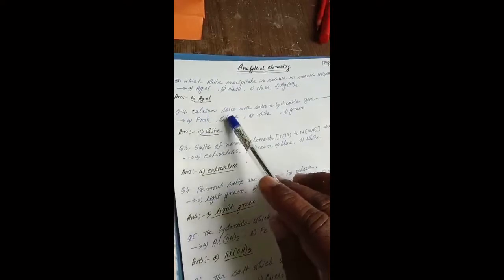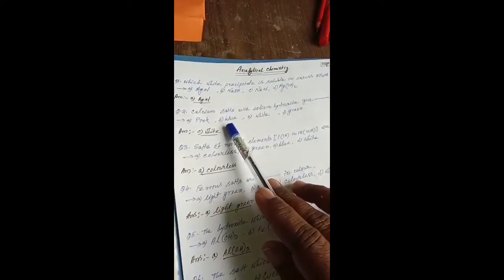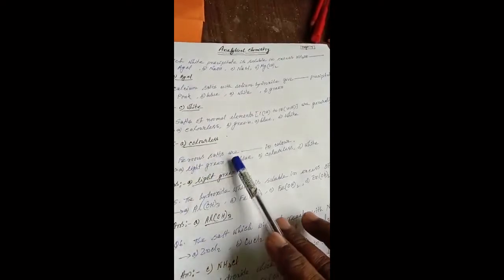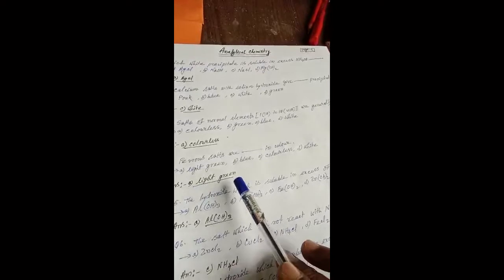Next question, calcium salt with sodium hydroxide gives dash precipitate. Option A, pink, option B, blue, option C, white, option D, green. The correct answer is option C, white. Next question, salts of elements 1 to 17 are generally colorless, green, blue, white. The correct answer is option A, colorless. Next question, the ferrous salts are dash in color: light green, blue, colorless, white. The correct answer is option A, light green.